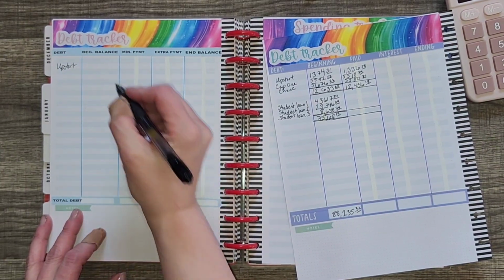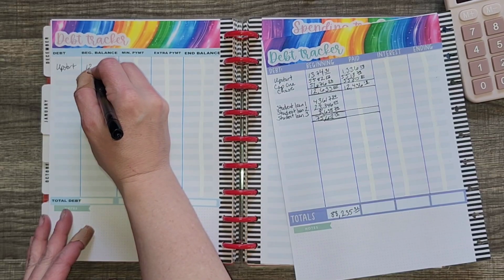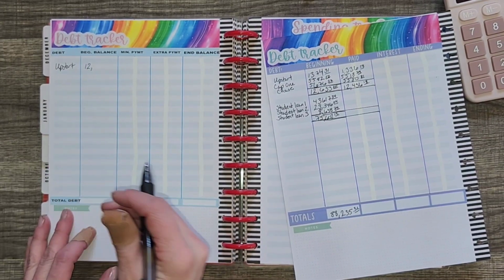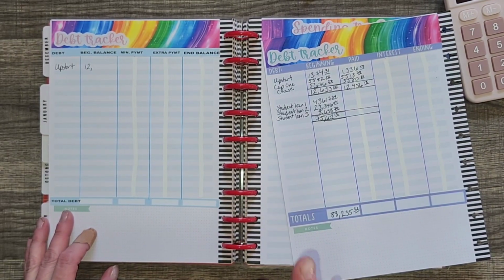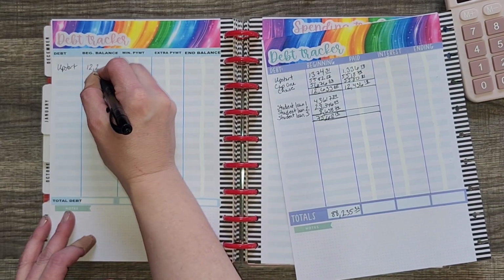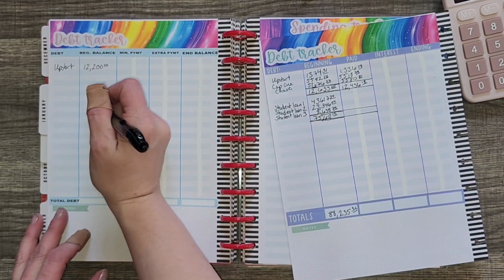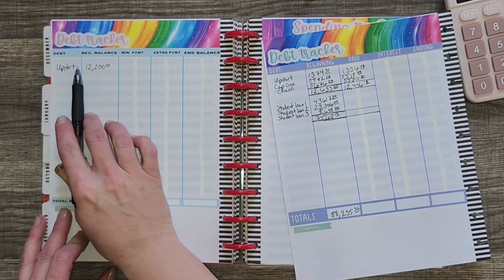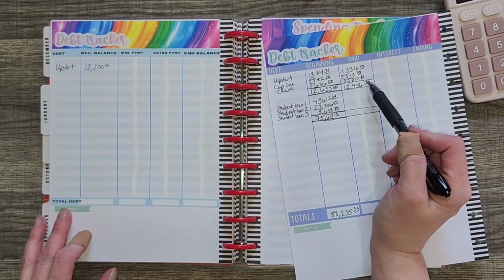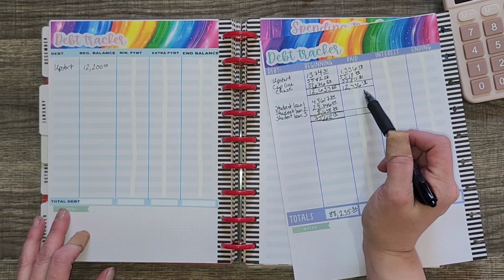And the loan is starting off at 12,000. What was it? 12,200. And that'll be it, because I use that to pay off all of this.